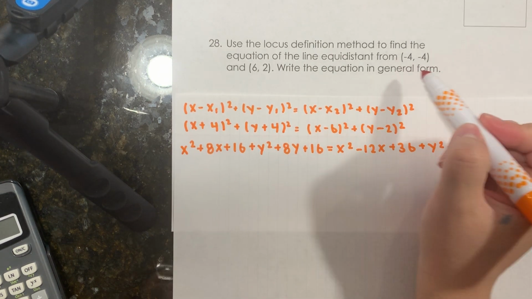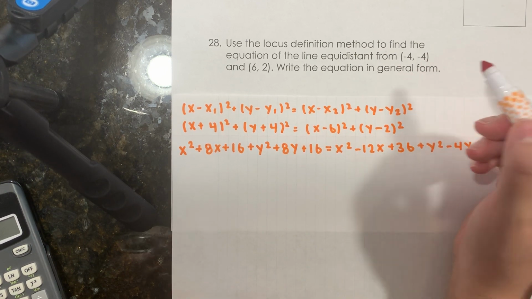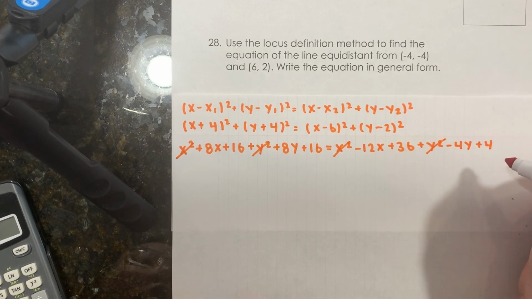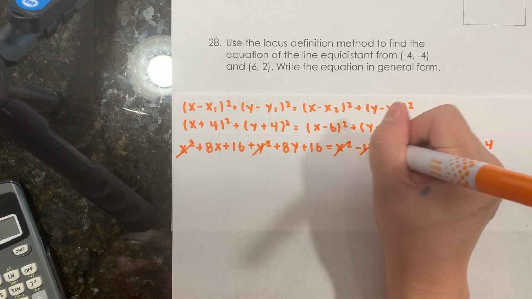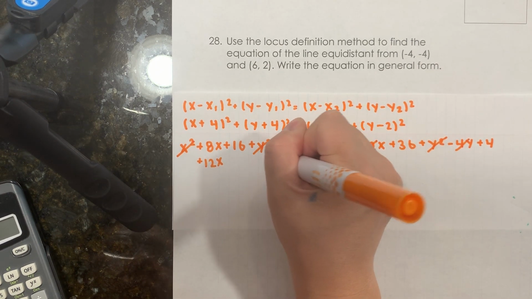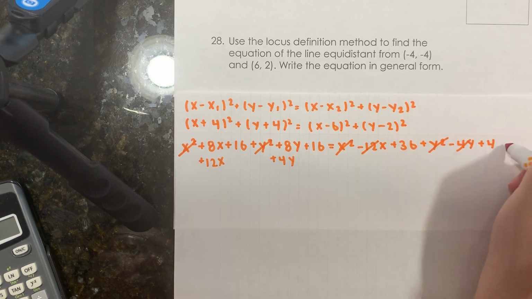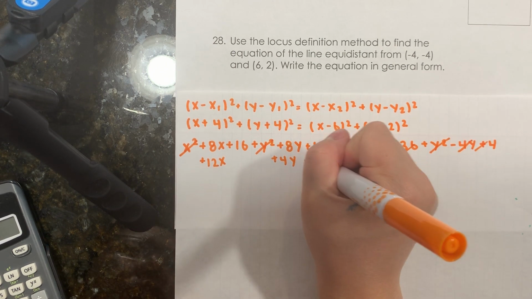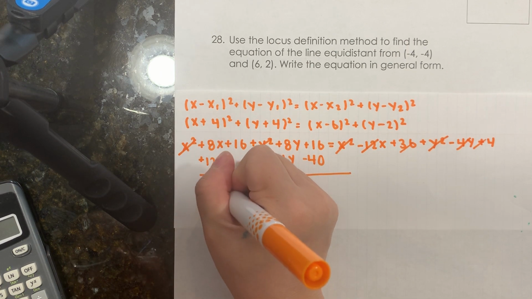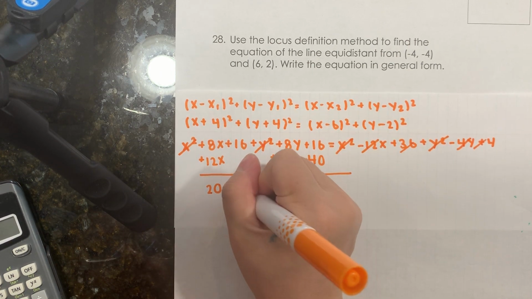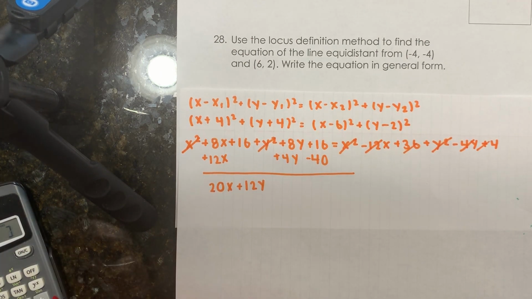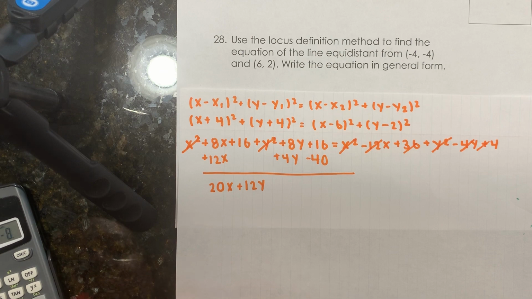So it says to write this answer in general form, meaning we have to set it equal to 0. So all your x squareds and your y squareds should cancel. I'm actually just going to move everything over to the left-hand side. So I'm going to add 12x, add 4y, and 36 plus 4 is 40, so I'd subtract 40. 8 plus 12 is 20, x. 8 plus 4 is 12, y. 16 plus 16 is 32, and then minus 40 would be negative 8.